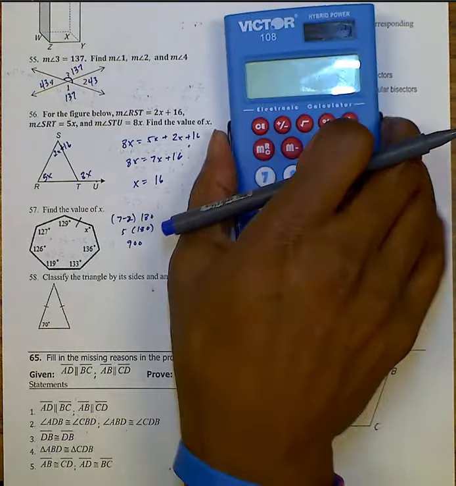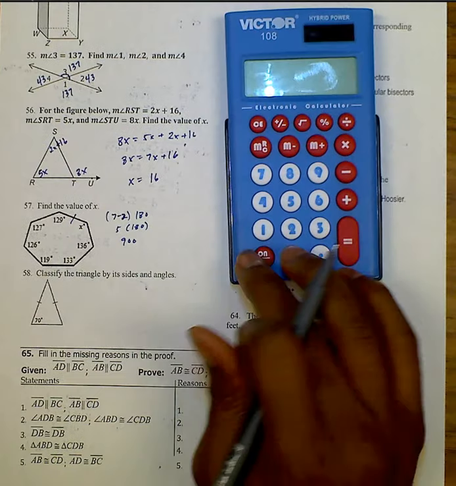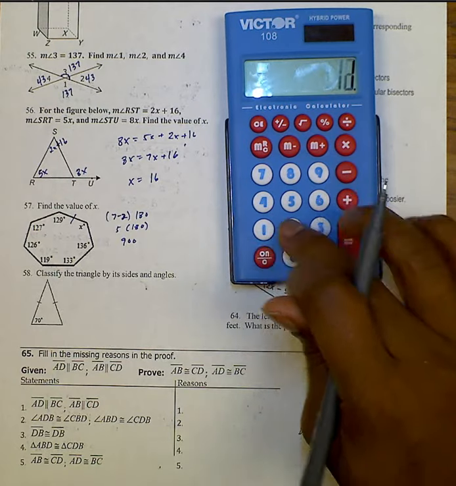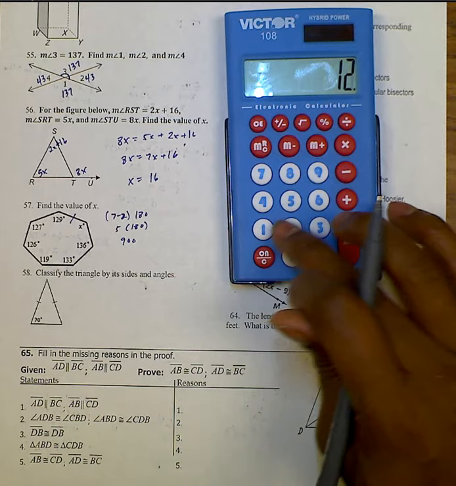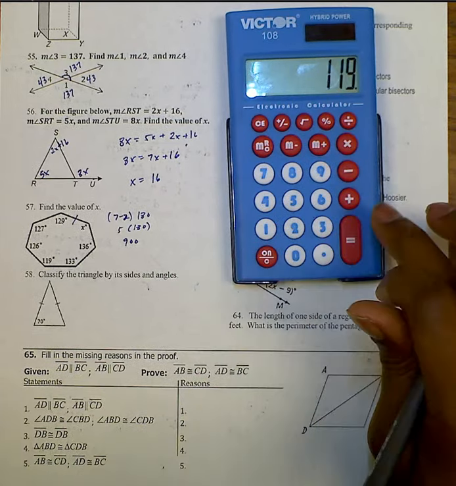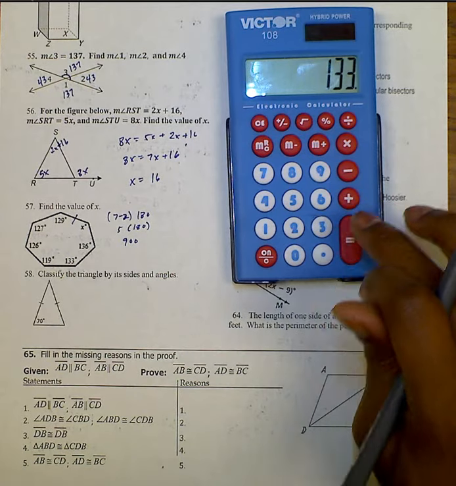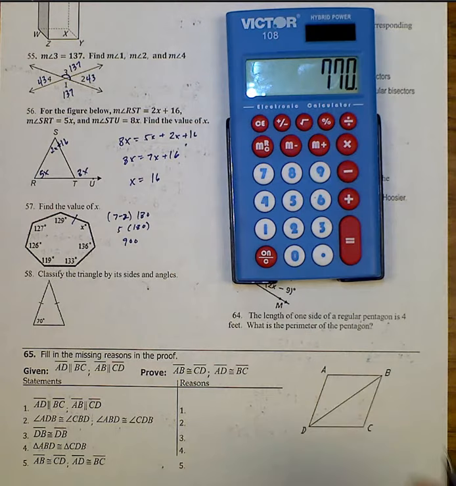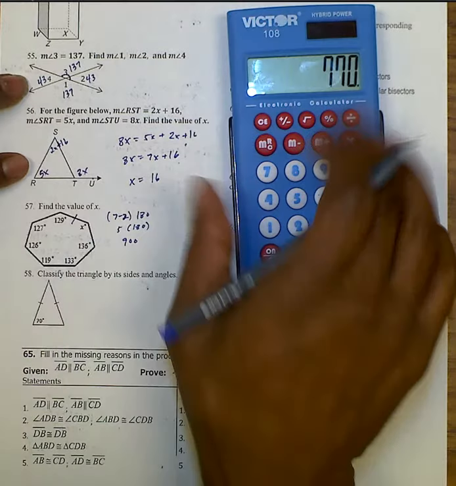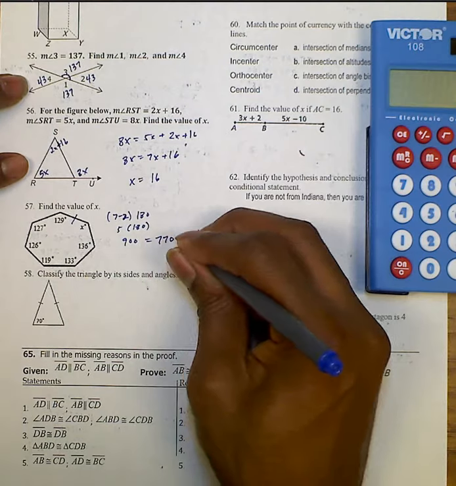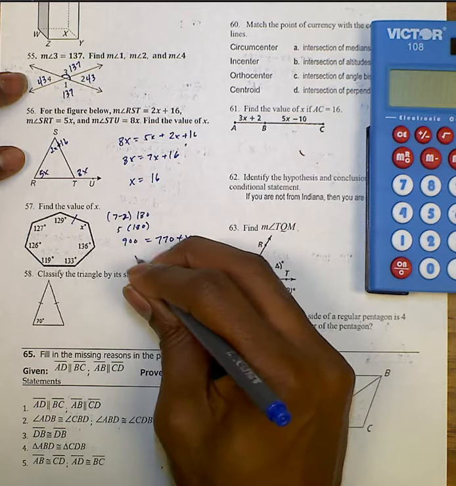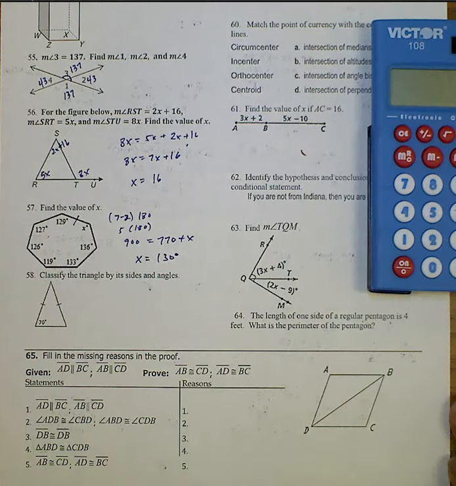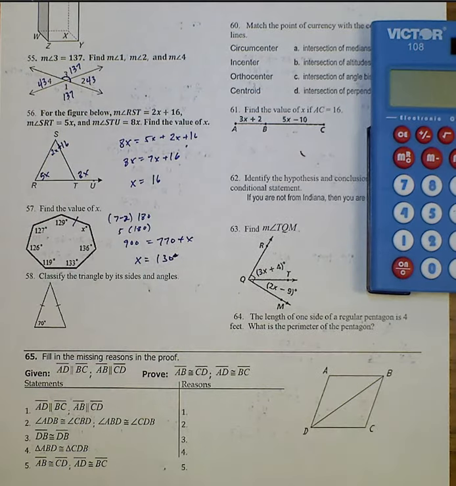Okay, so that's 900, and then we can add all these angles together. I'll use a calculator for that. A lot of numbers there. And so I'll do 129 plus 127 plus 126 plus 119 plus 133 plus 136. Okay, so far the angles that we have add up to 770. 770 plus x should give us 900. Subtract 770 from both sides. That means x is 130 degrees. Sorry, that angle is 130 degrees.